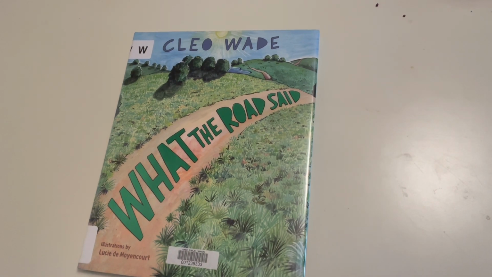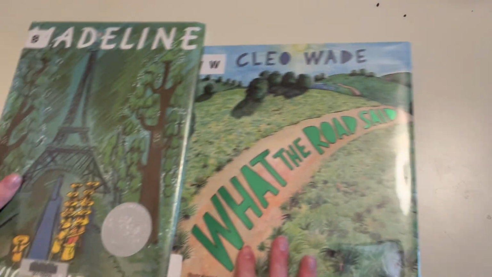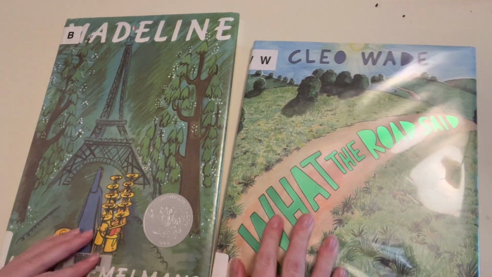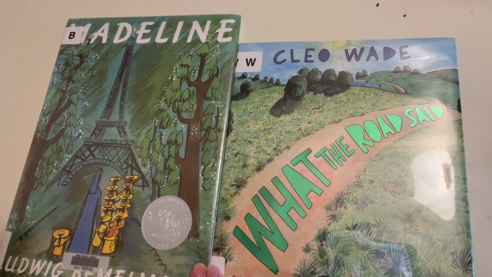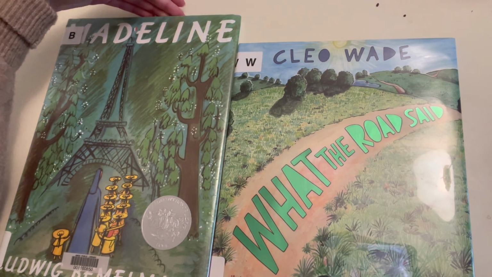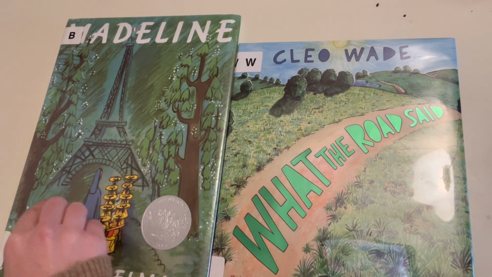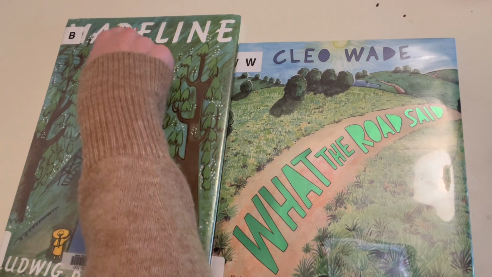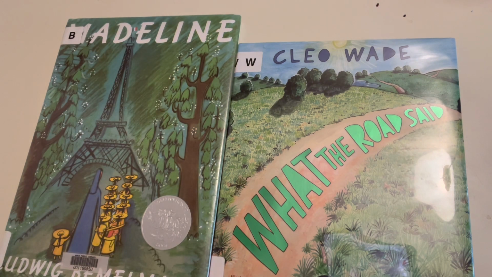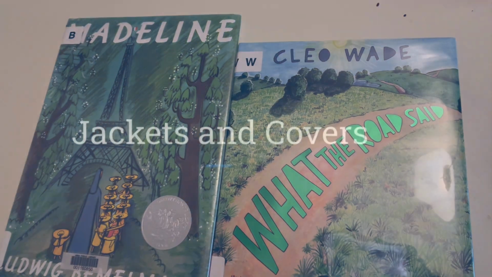Now, let's compare the two for trim size and orientation. If we look, we can see that the trim size of Madeline is a lot larger than the trim size of What the Road Said. And we mentioned that's because it wants to encompass this whole Eiffel Tower. Now, let's talk about jackets and covers.